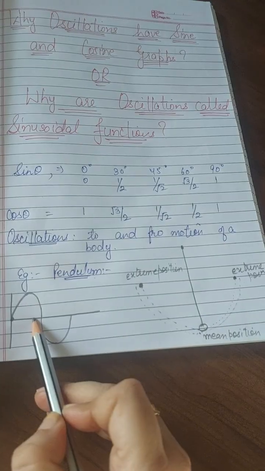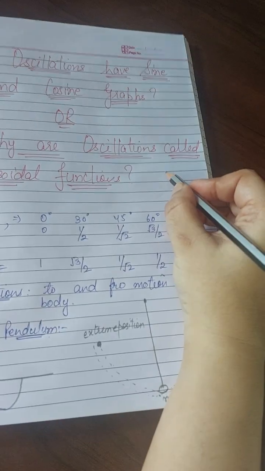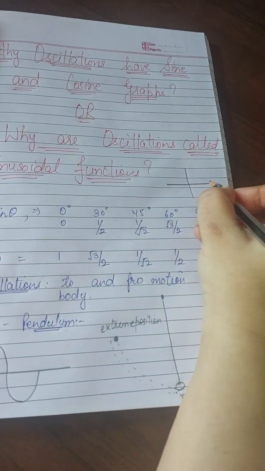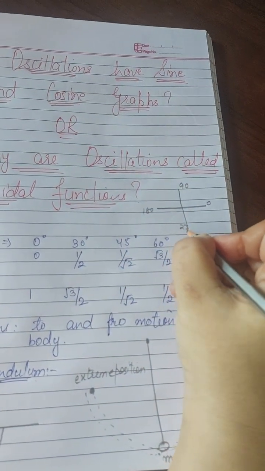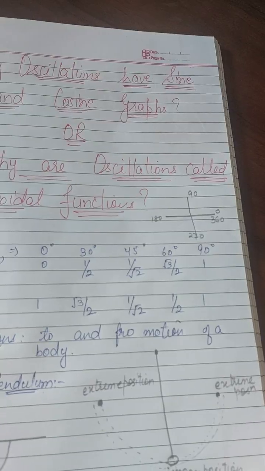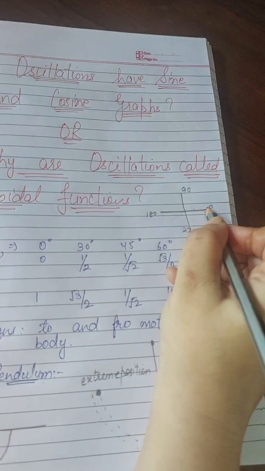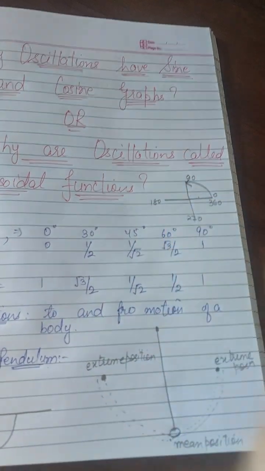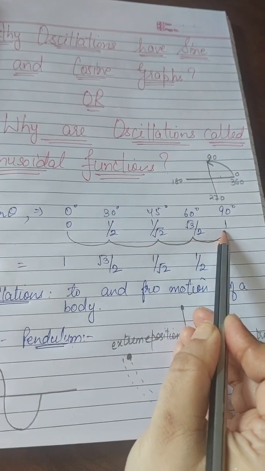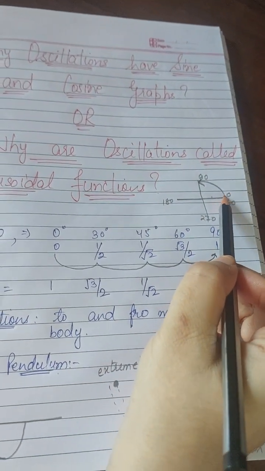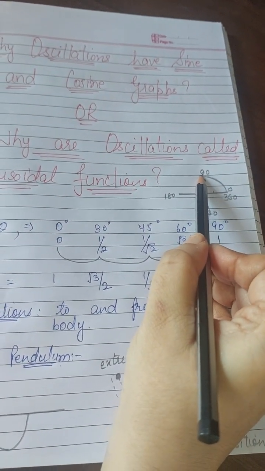Let's compare it with sine theta. We already know there are 4 quadrants: 0, 90, 180, 270 and 360. Sine theta moves, how does it move? It moves from 0 to 90 to its maximum value: 0, 1 by 2, 1 by root 2, root 3 by 2 to 1. It moves from 0 to 90, regularly increasing.